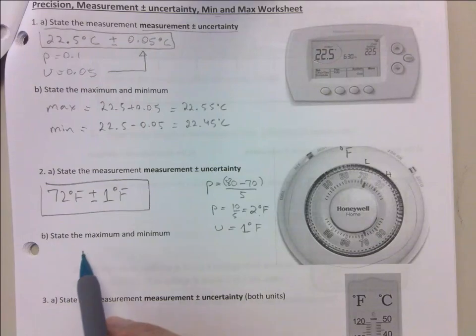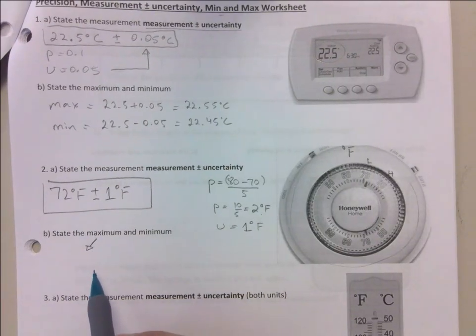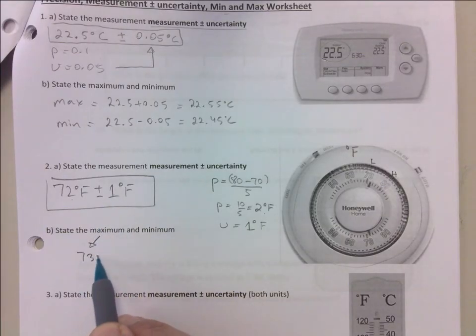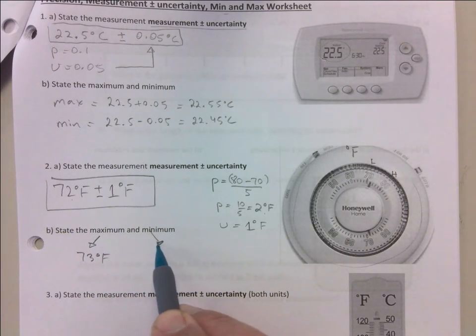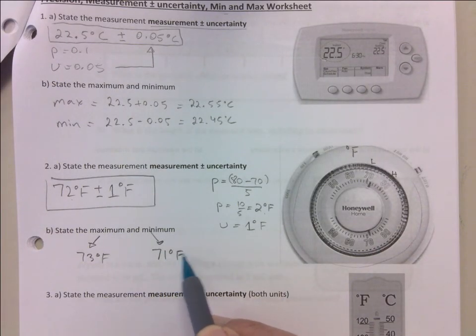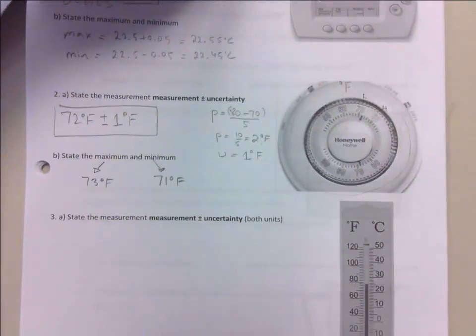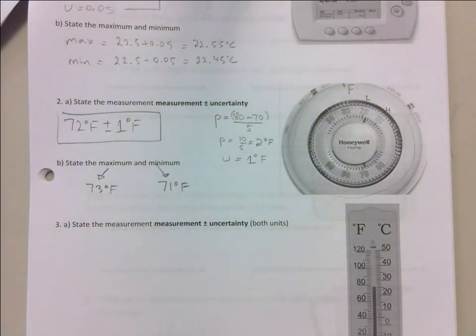What's the max and the min? I think we don't need to show the work here, right? Max is 72 plus 1. And the minimum, it could possibly be in that room, is 71 degrees Fahrenheit. So these are things that you need to be comfortable with.